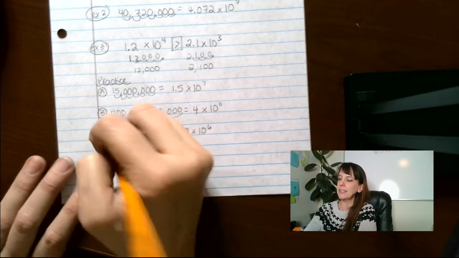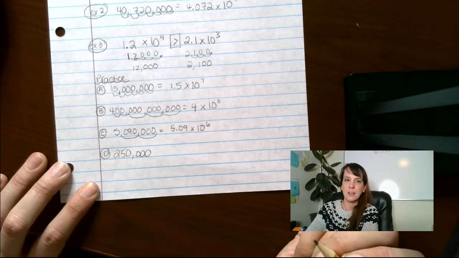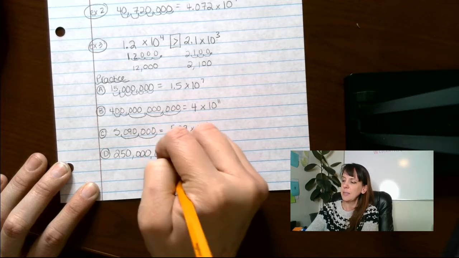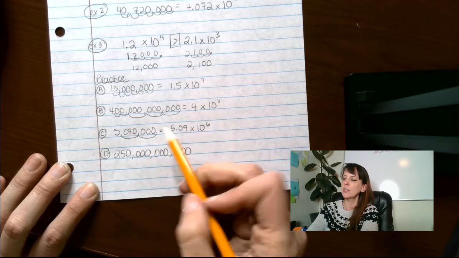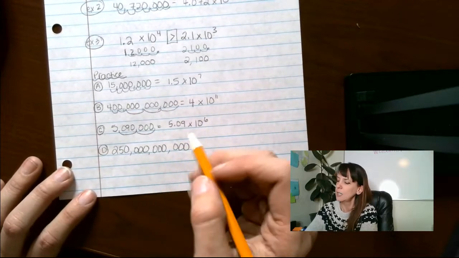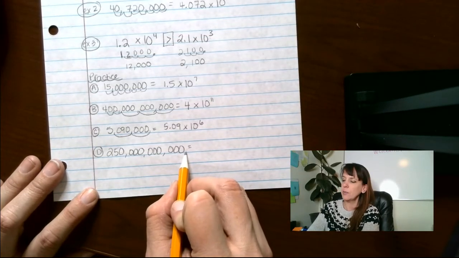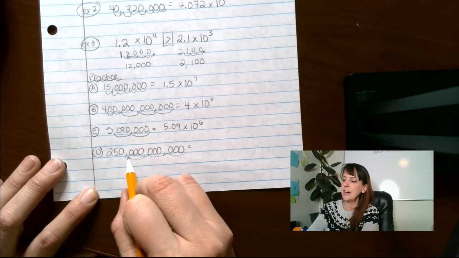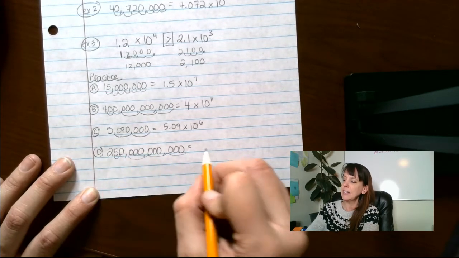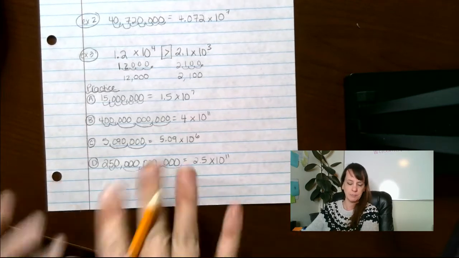250 billion. We've got our decimal here. We go 3, 6, 9, 10, 11. So 2.5 times 10 to the 11th power.